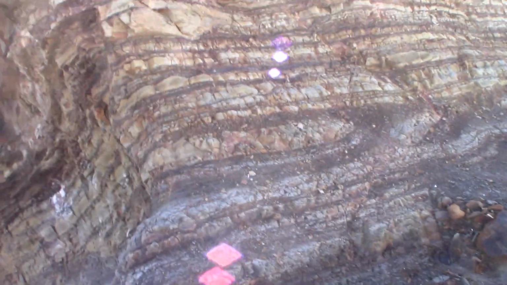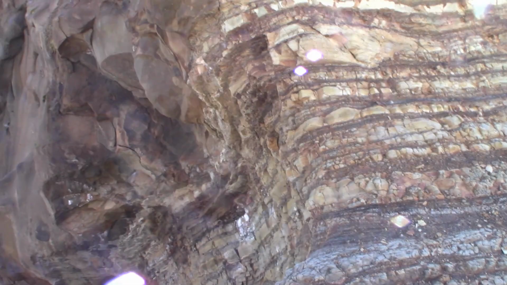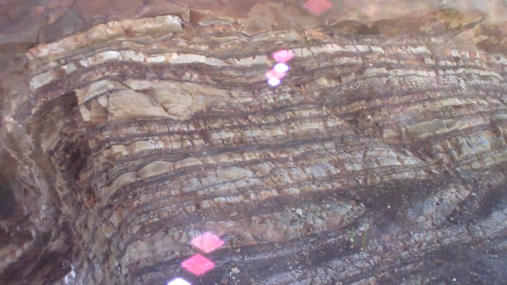A lot of erosion, so, and it's not going to look like it did when it was alive by no means whatsoever. But that's absolutely tissue of some kind up on top there.